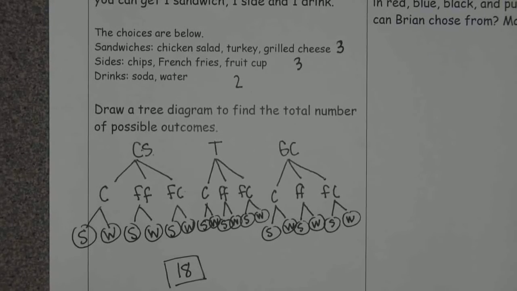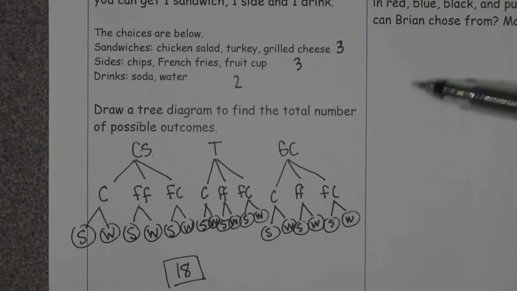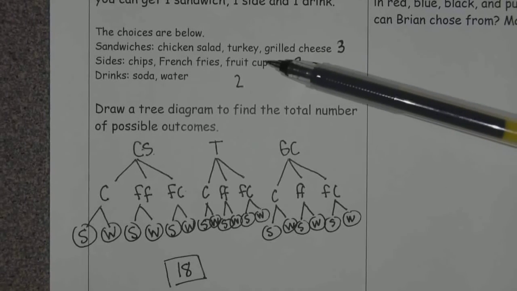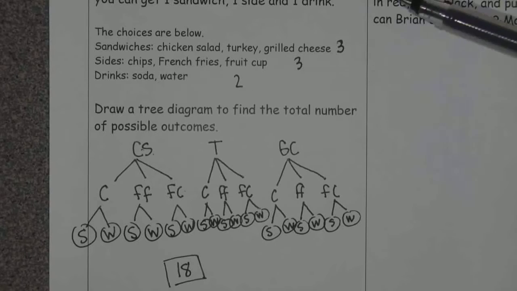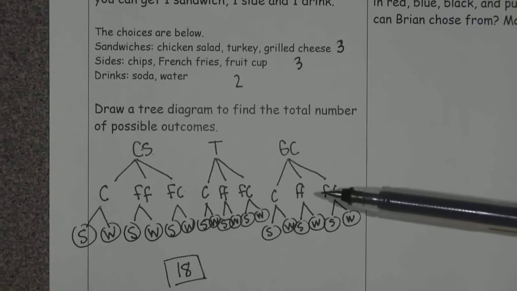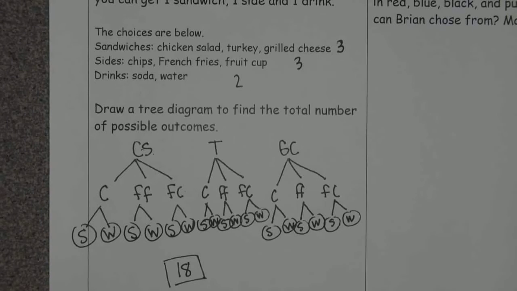Did that work? That, what Kobe just did, is called the fundamental counting principle. It says if you have a certain number of choices for one thing and a certain number of choices for another thing, you can multiply those choices together and it will give you the total possible number of outcomes that you have for those choices.